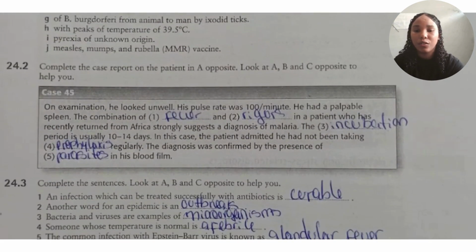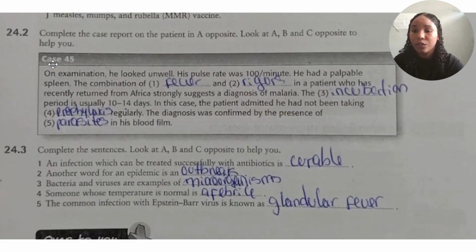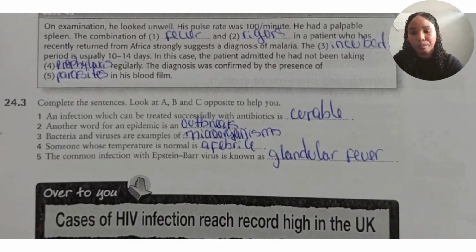Complete the case report of a patient opposite. Case 45. On examination, he looked unwell. His pulse rate was 100 per minute. He had a palpable spleen. The combination of fever and rigors in a patient who has recently returned from Africa strongly suggests a diagnosis of malaria. The incubation period is usually 10 to 14 days. In this case, the patient admitted he had not been taking prophylaxis regularly. The diagnosis was confirmed by the presence of parasites in his blood film.